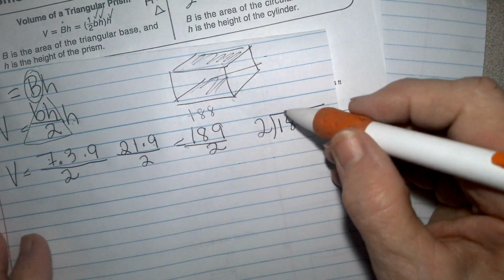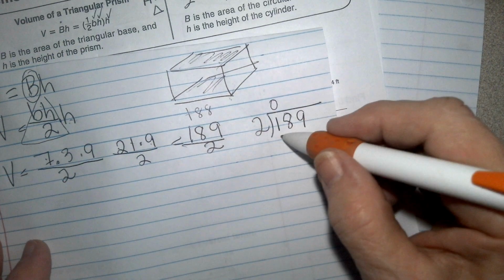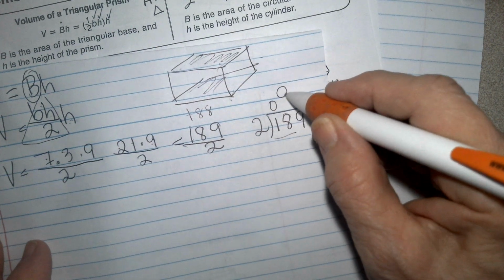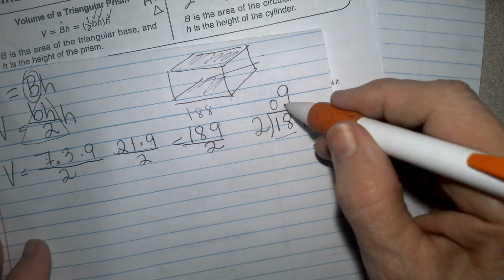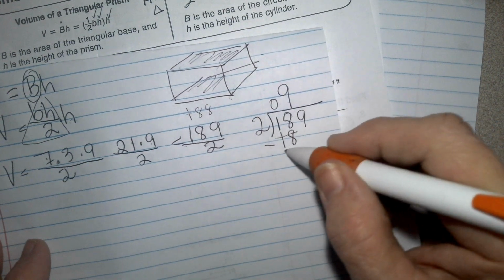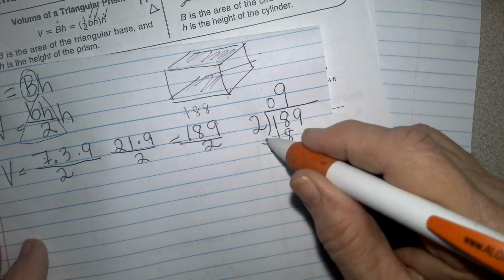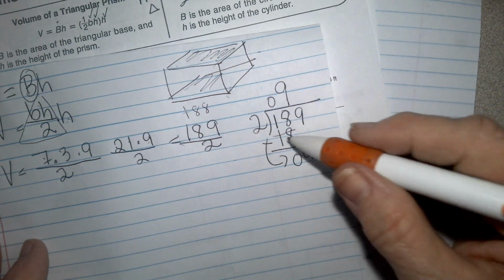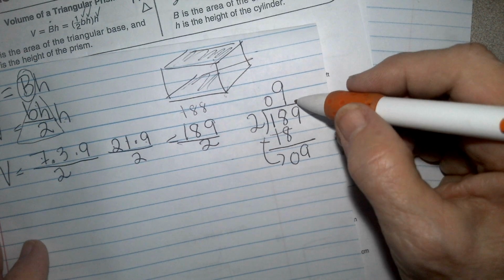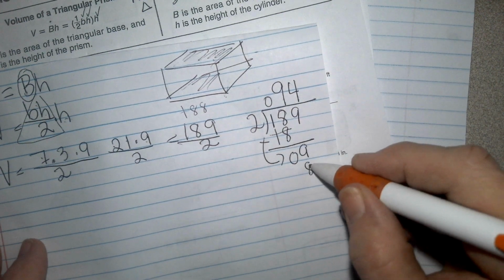So let's go ahead and divide this. So 2 does not go into here. 2 goes into here 9 times. 9 times 2 is 18. Subtract. And 4 times 2 is 8.